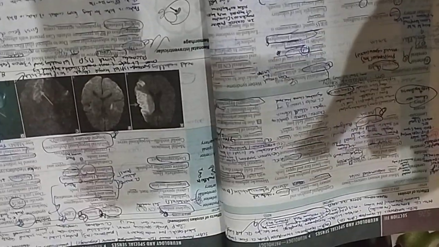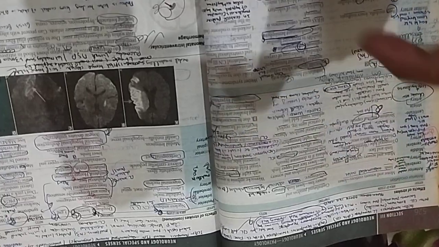Then we come to the lenticulostriate artery. It is important to know that it usually happens with chronic hypertension, which is called lipohyalinosis. So it supplies the capsule. The capsule has an anterior limb and a posterior limb. Posterior limb is purely motor, anterior limb is sensory.